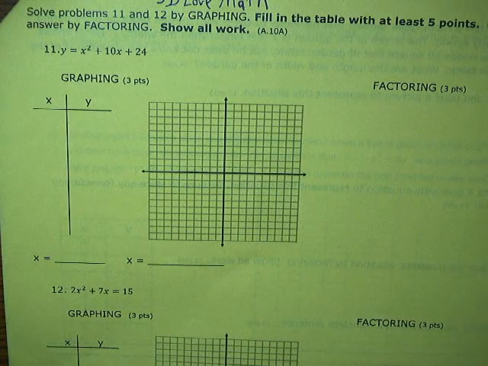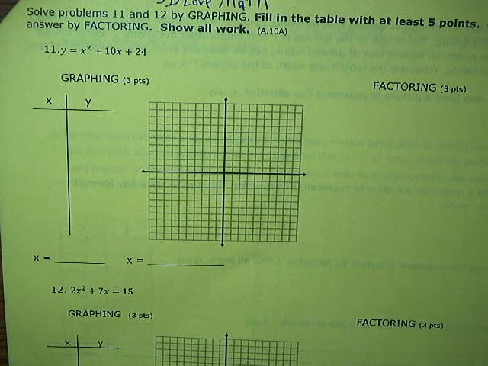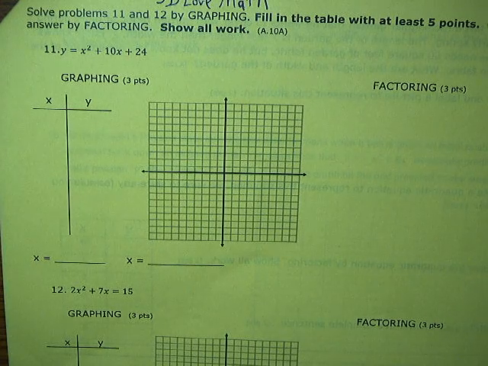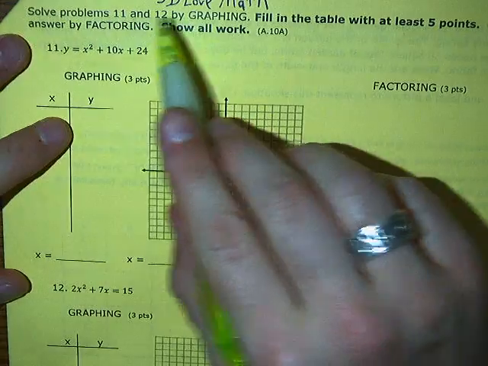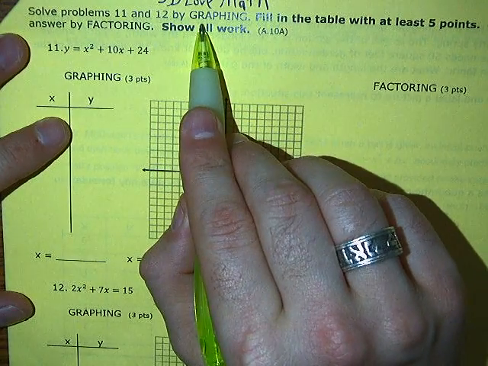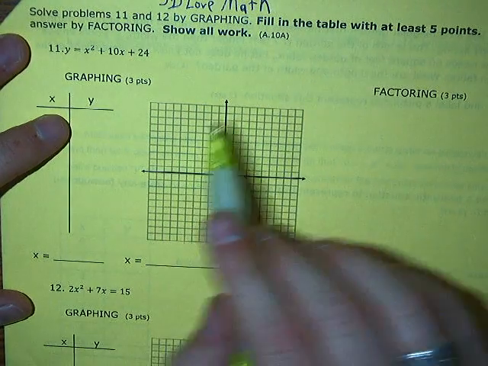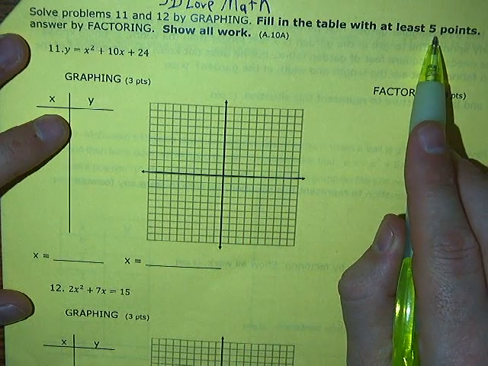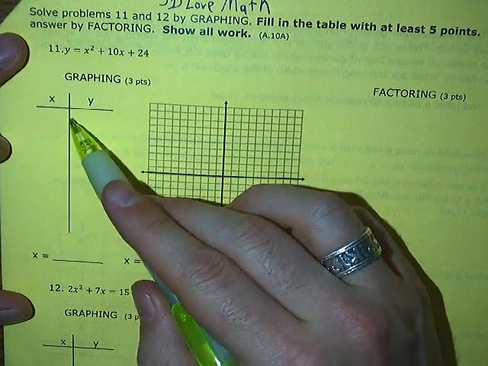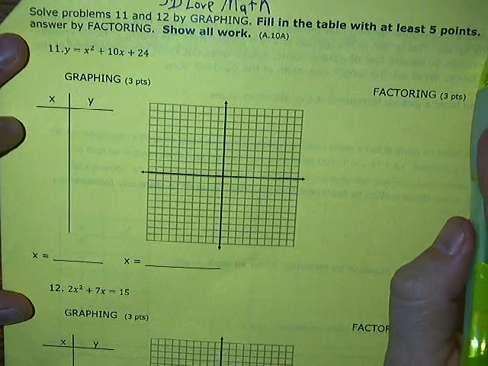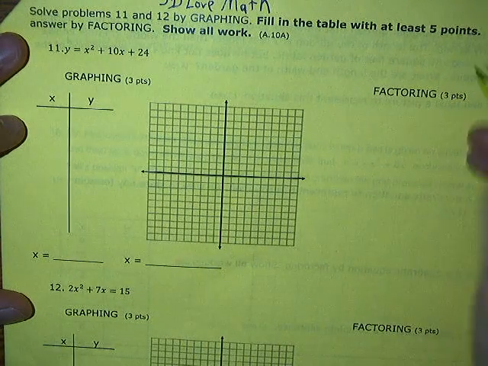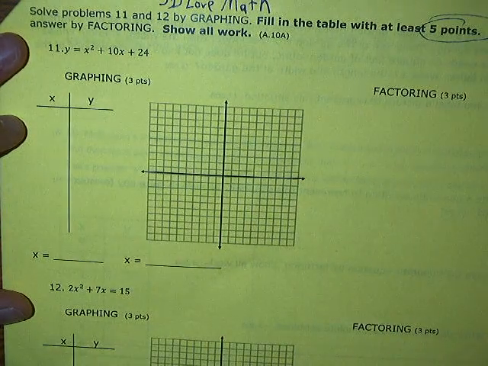All right, number 11. First thing I want to do is make sure you read the directions on these to make sure you're actually doing what you're supposed to be doing. Big point here is solve them by graphing. So we want to go ahead and graph them first. Fill in the table with at least 5 points, which means I've got to have at least 5 points on my chart here. And then after that, check by factoring. So let's make sure we're doing the right things here, particularly those 5 points.